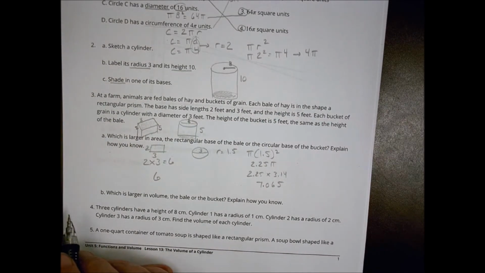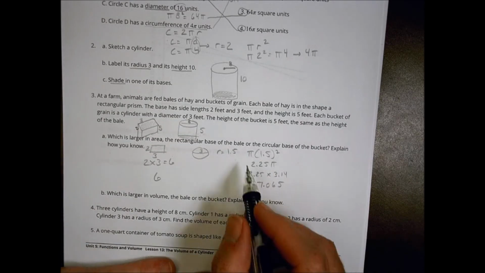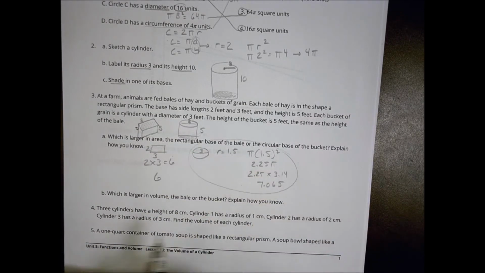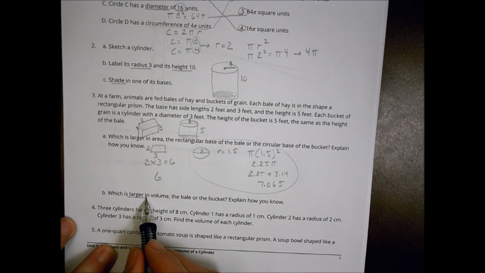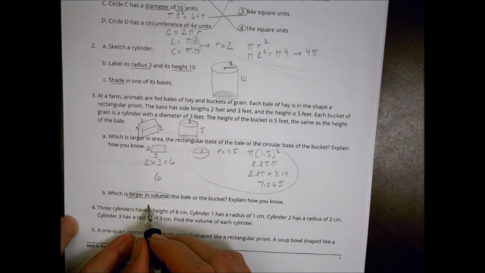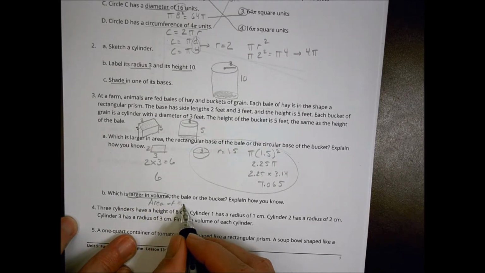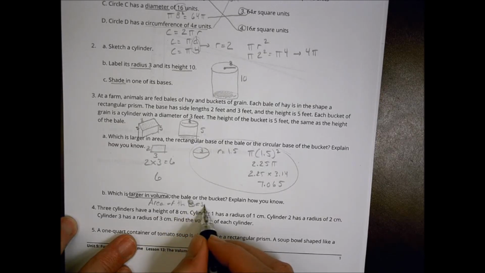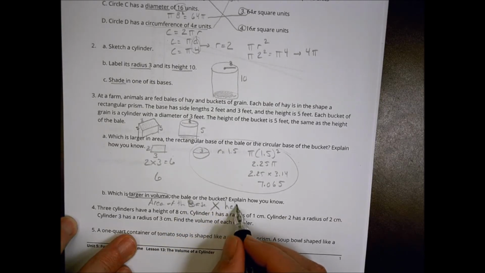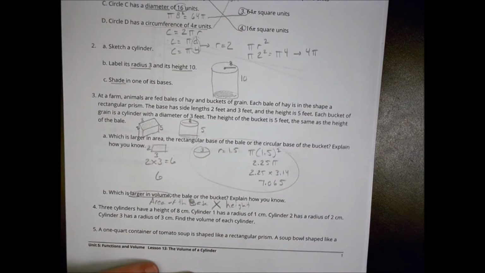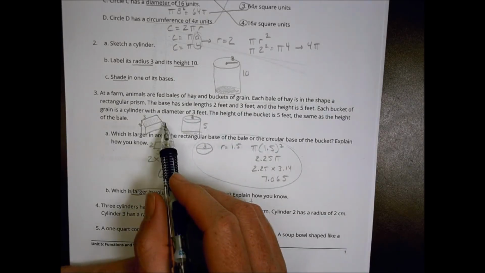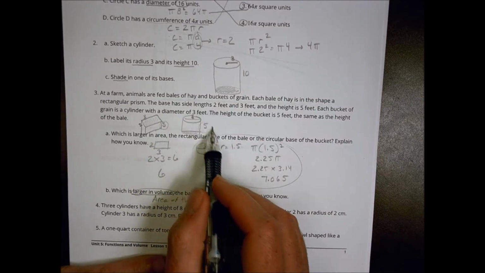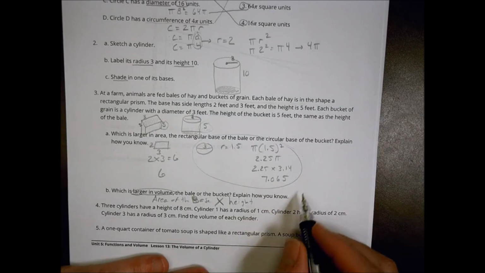So which one is larger? We would say the circle is the larger area. Because it's a larger area, the question then is which is larger in volume. All I'm going to take is the area of the base, multiply that by the height, and I can determine which one has a larger volume right away without even doing any math. Why is that? Because this has a height of 5, this has a height of 5, so I'm going to be multiplying either 6 times 5 or 7-ish times 5.